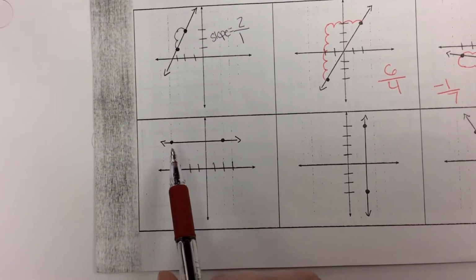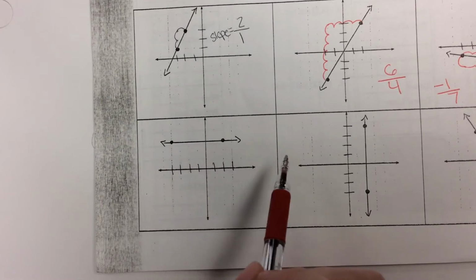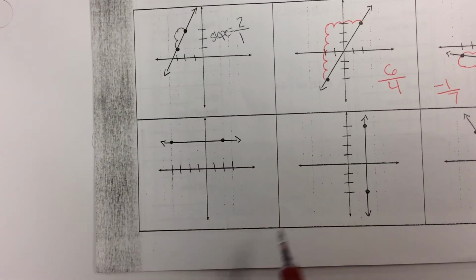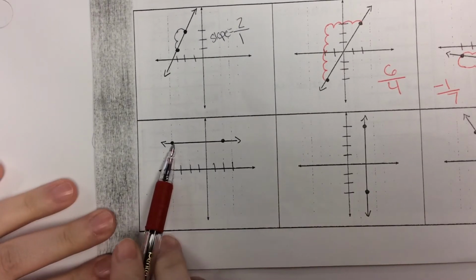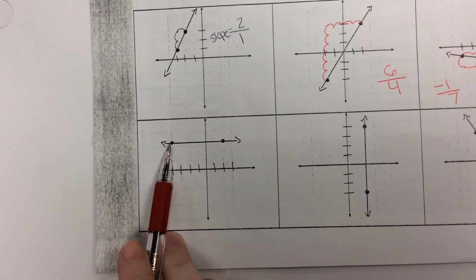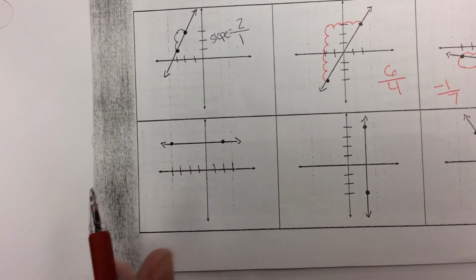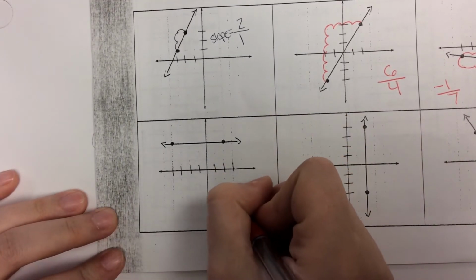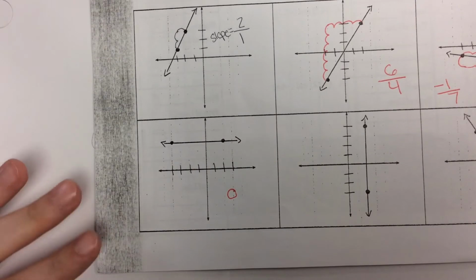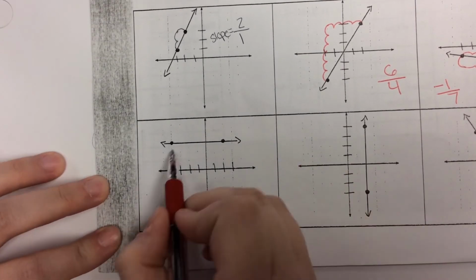All right, let's go down. How about this? When we've got a line that's going just horizontally from left to right. Well, let's do what we've been doing. Let's count rise over run. Okay, from left to right, start at this point. Do we rise at all? Do we go up or down at all? No, we don't. So what you're going to put for your rise is 0.